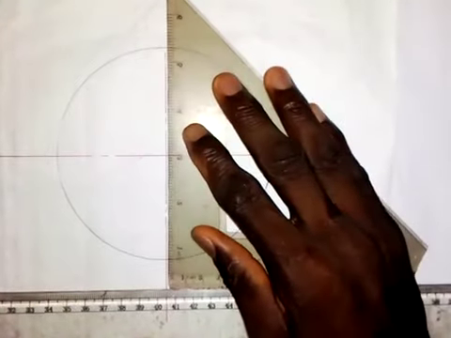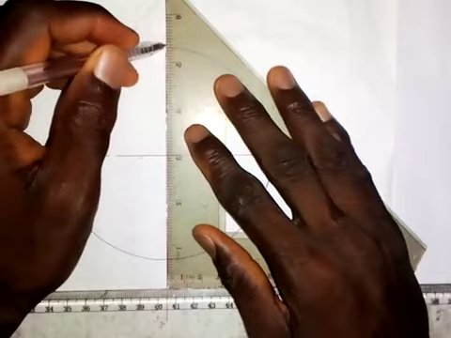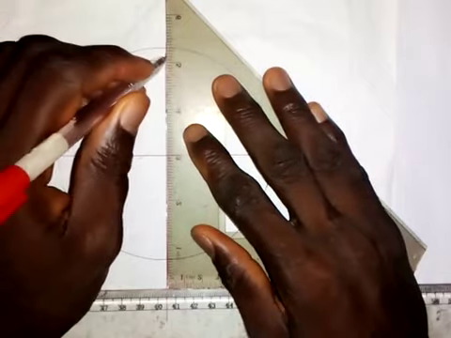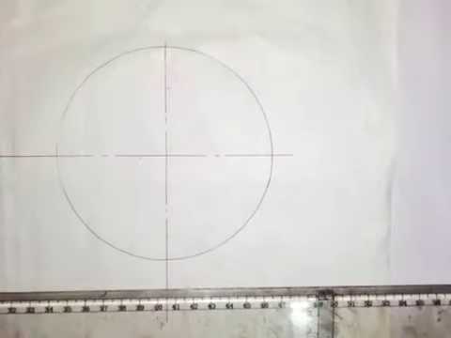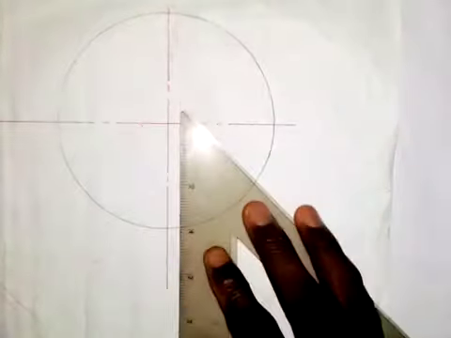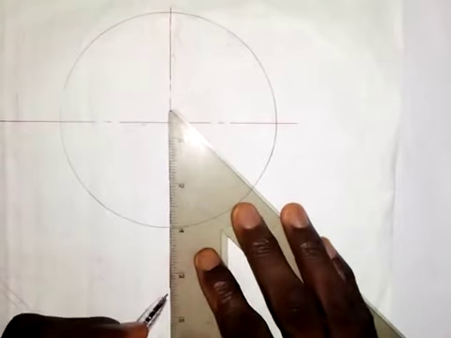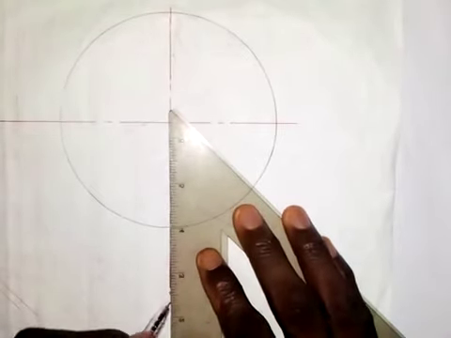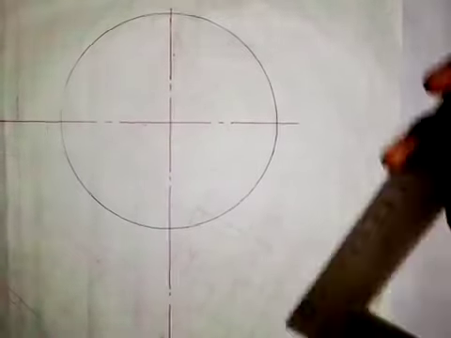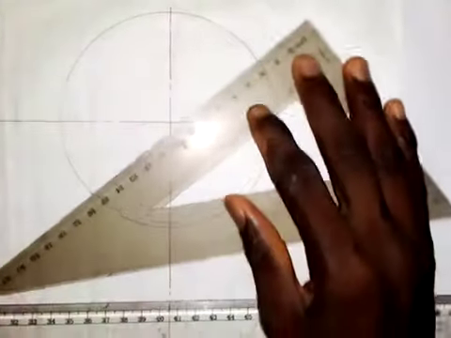We need to extend this line a bit, the vertical center line. Then we are going to divide the circle into 12 equal parts. All right, so this is okay. The next thing that we are going to do is to divide the circle into 12 equal parts. So this is it.